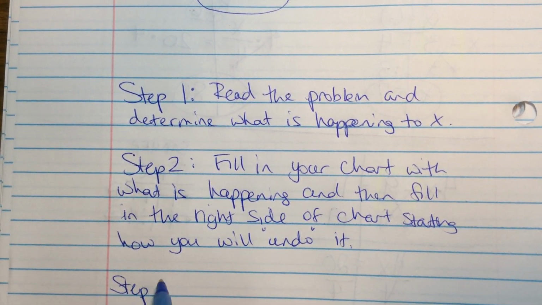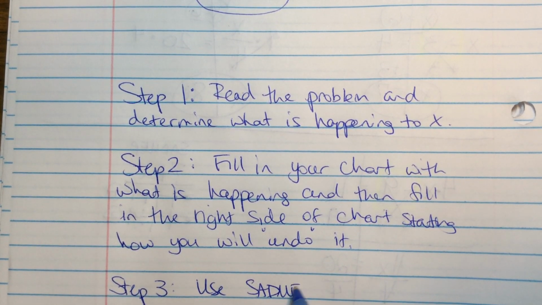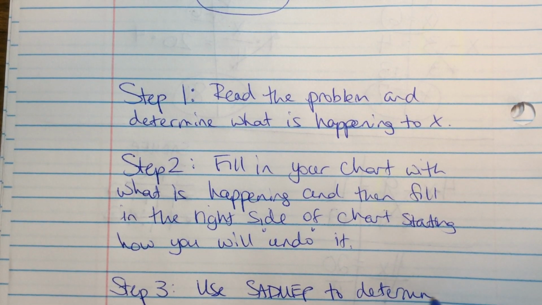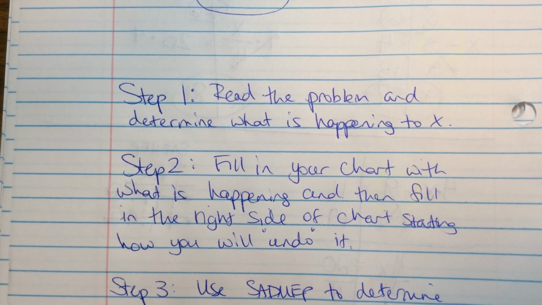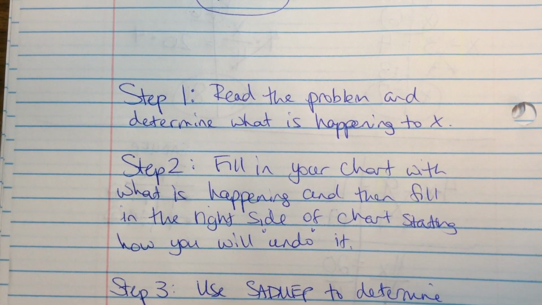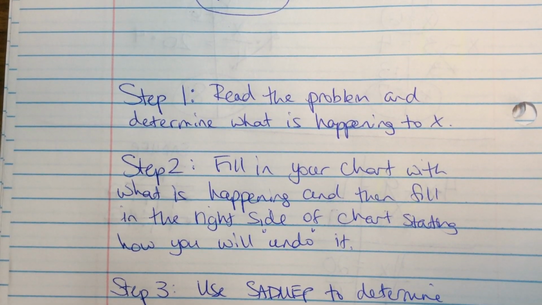Step 3, use SADMEP to determine the order in which you will carry out your steps.